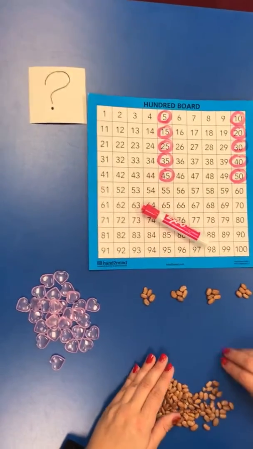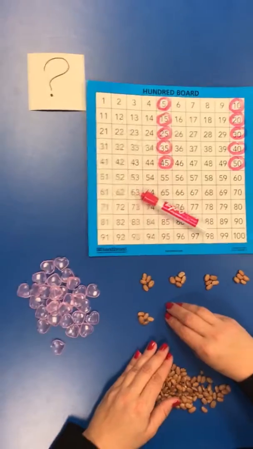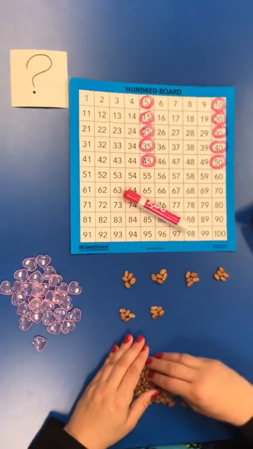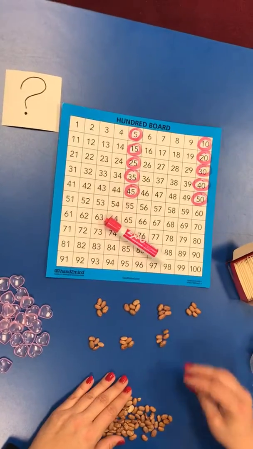I like using beans because beans are fun for so many things. Art projects, fun for math, fun to grow for science. I just always have beans around.